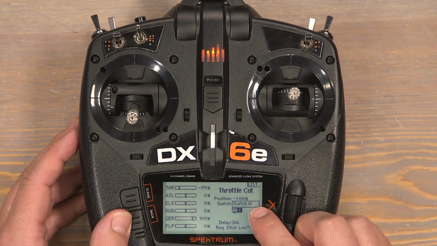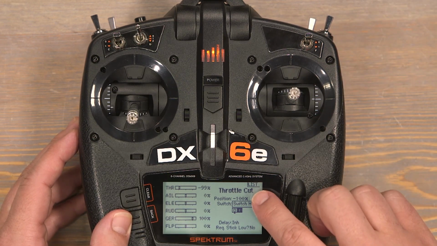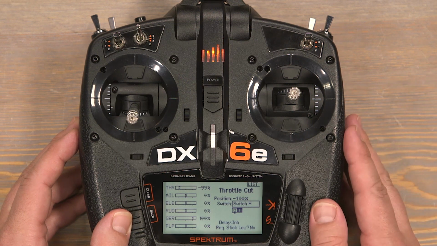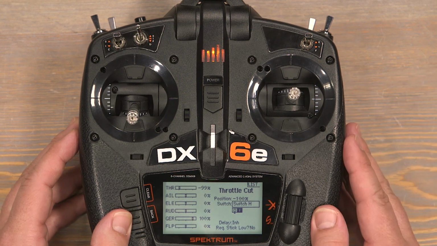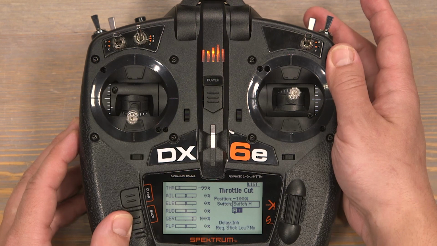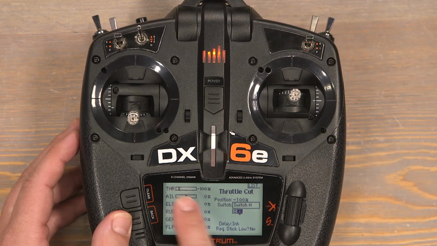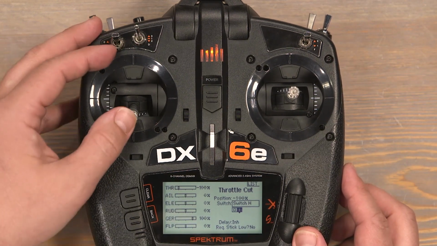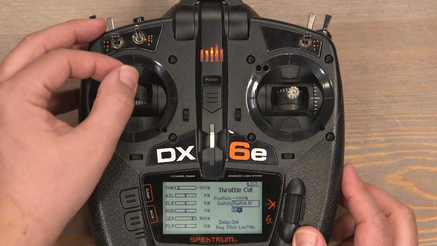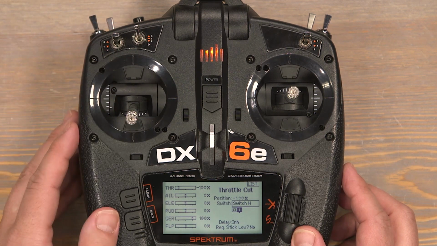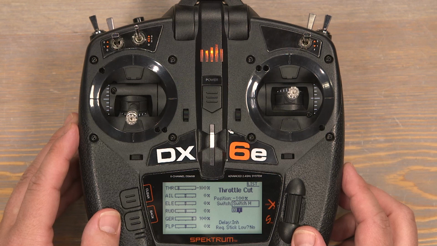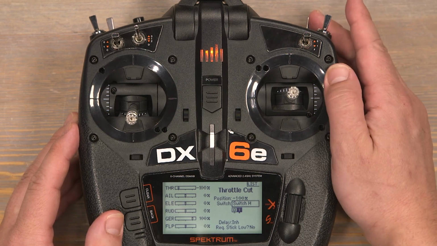We can see that just by selecting the switch, it automatically sets the position to negative 100%. That's exactly what we want. When we flip the throttle cut on, we can see the throttle channel is locked in at negative 100%. This is very important when out at the flying field to help reduce the chance of an accidental throttle up.